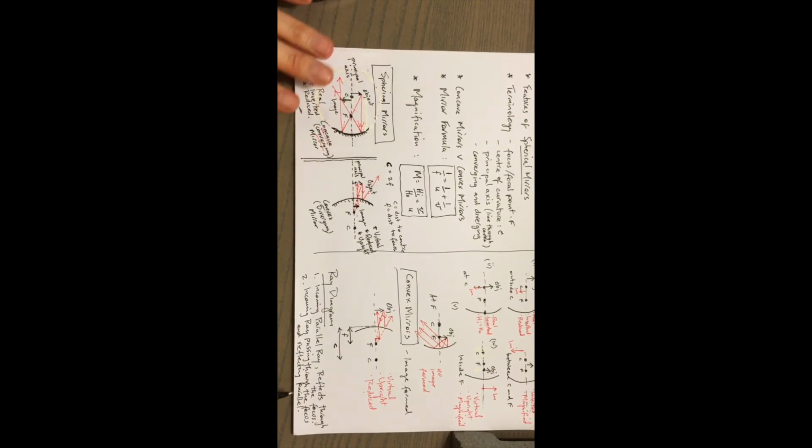Convex mirrors, it's really the same idea. It's just, we have to do the virtual rays behind the mirror.